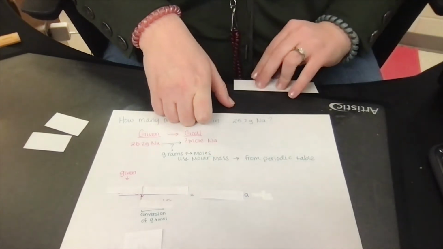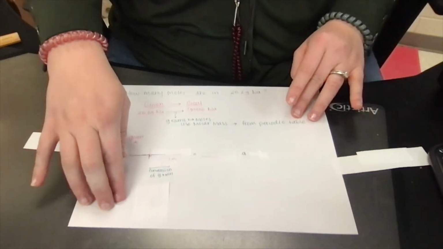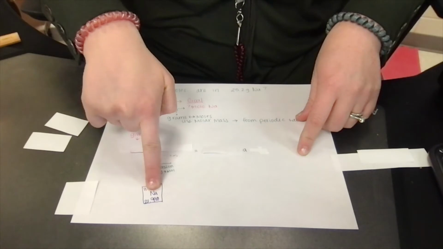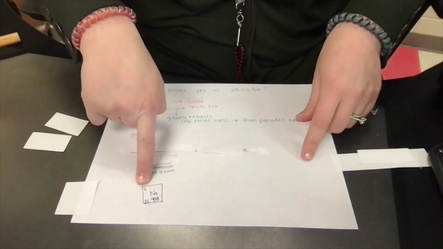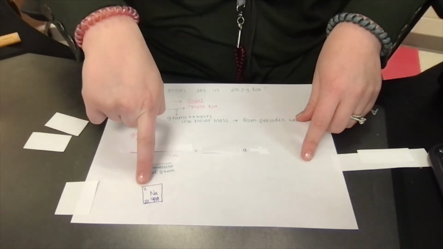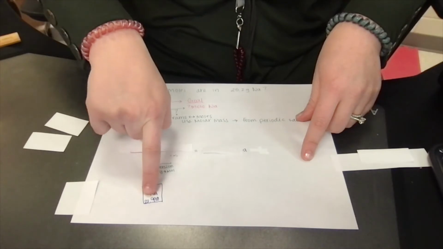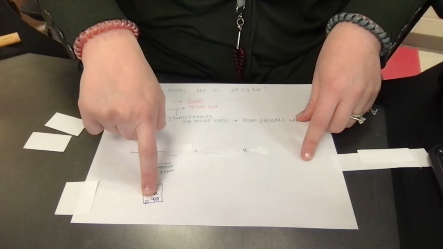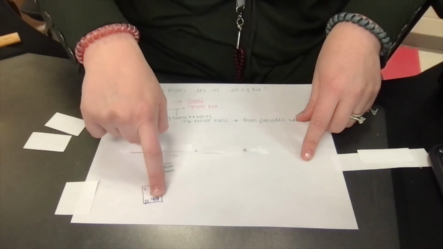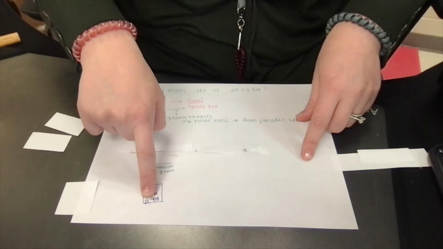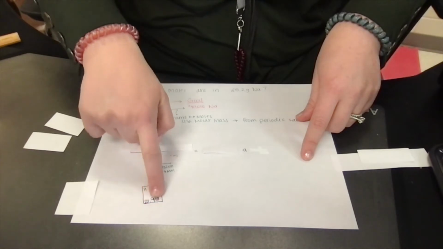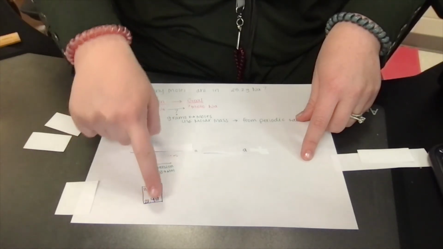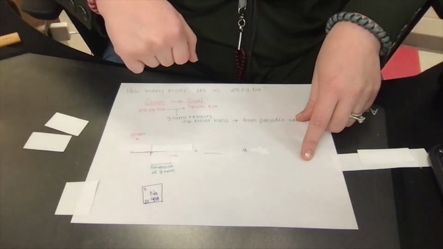So on the periodic table, this is what sodium looks like. You have Na, the symbol. You have 11, which is the atomic number, which stands for how many protons. This number down here is your atomic mass. We're going to round it to the nearest whole number: 22.990 rounds to 23. So 23 grams of sodium equals 1 mole of sodium, and we're going to use this as our conversion factor.